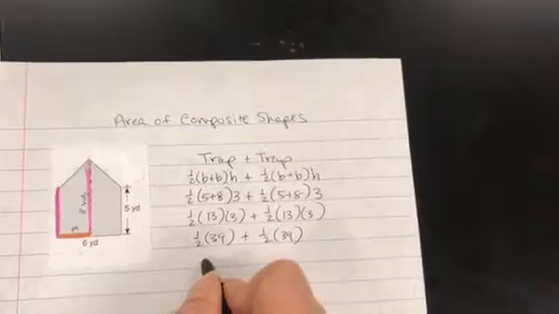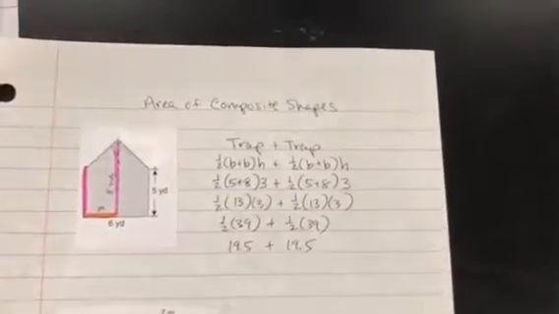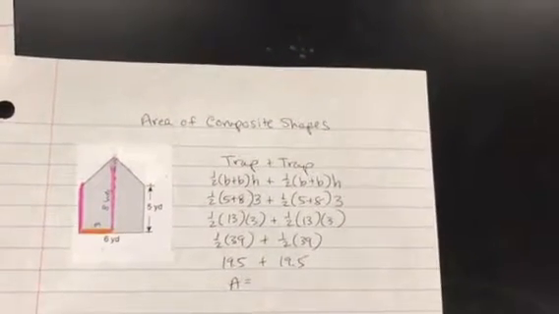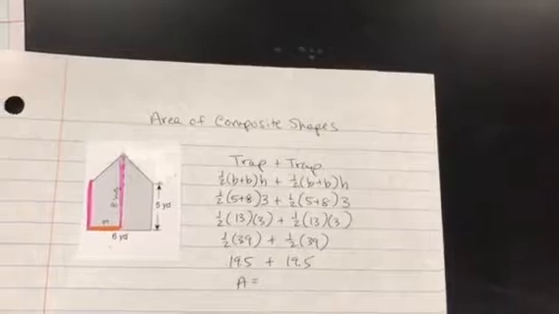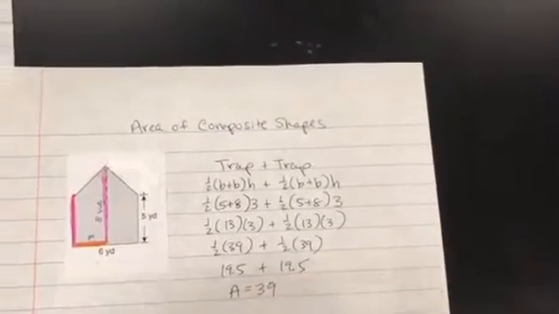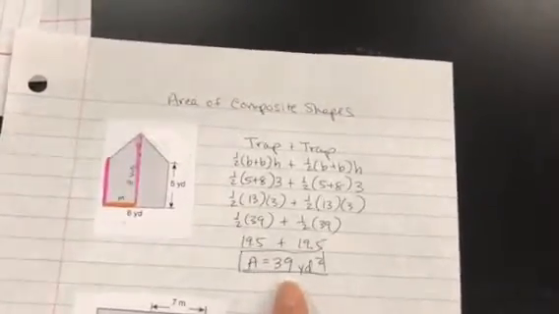So then this would be 19.5 plus 19.5. And so my final answer, the area, would equal 39 yards squared, right?